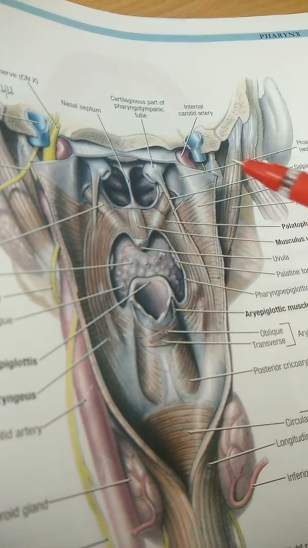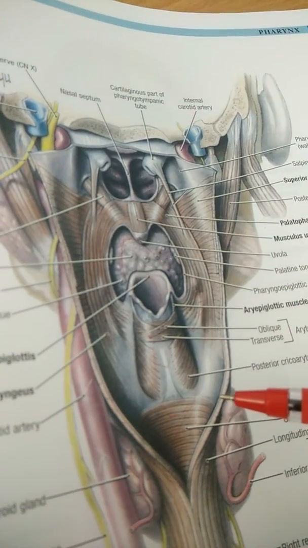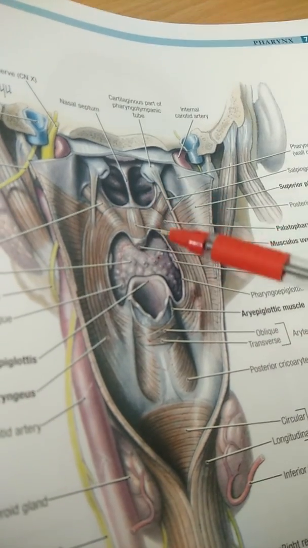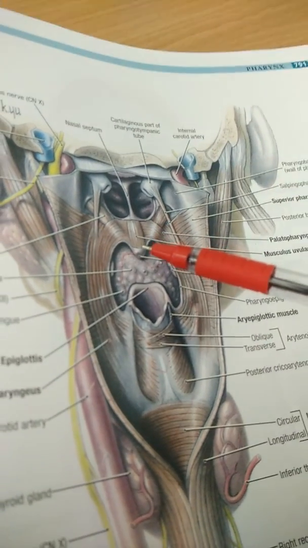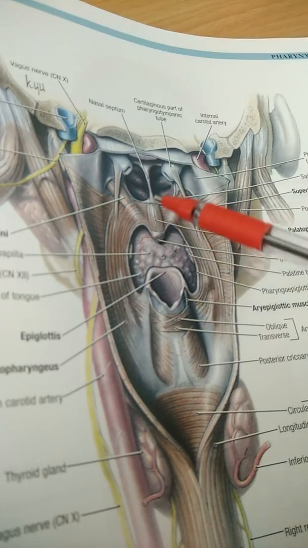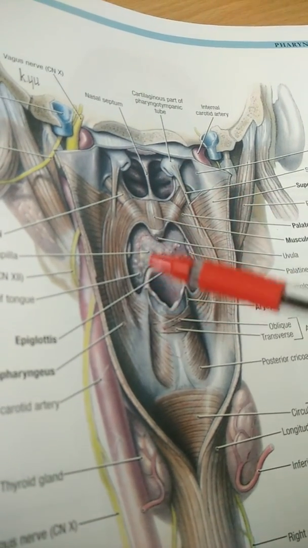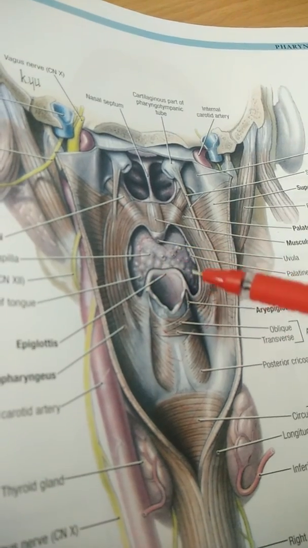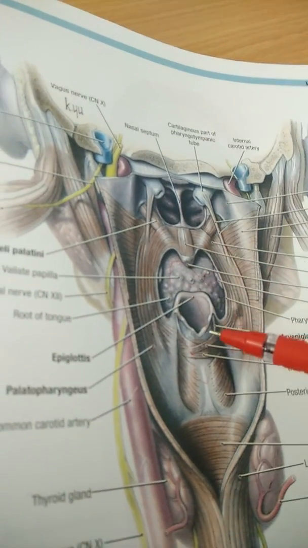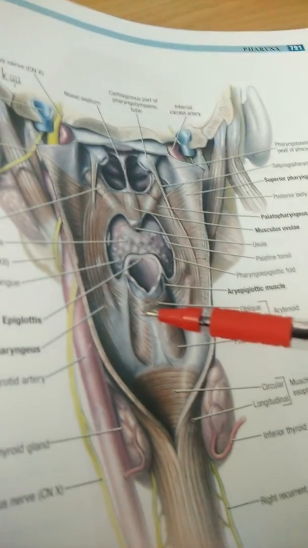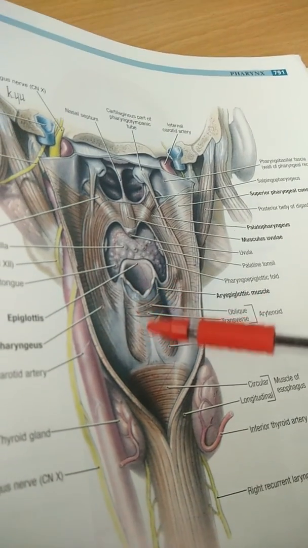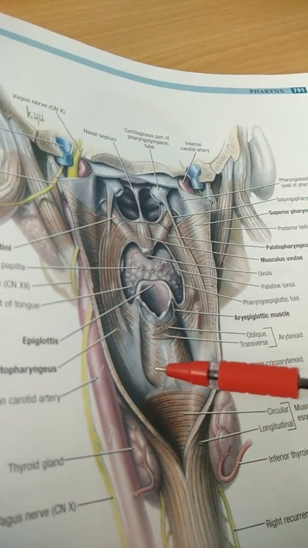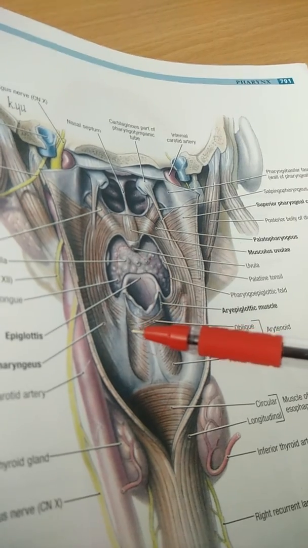Okay. Then coming to the blood supply of the pharynx. The upper part of the pharynx is supplied by ascending pharyngeal artery, and the middle portion of the pharynx is supplied by lingual artery and branches from the maxillary artery. The lower portion is supplied by the tonsillar branches of the facial artery.